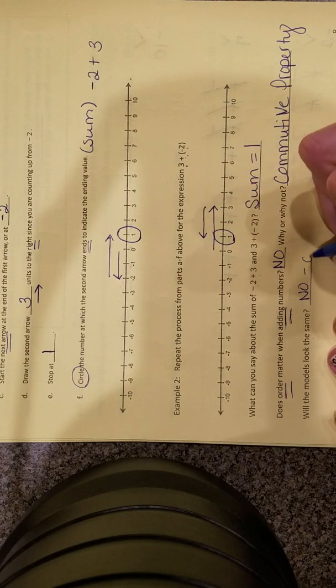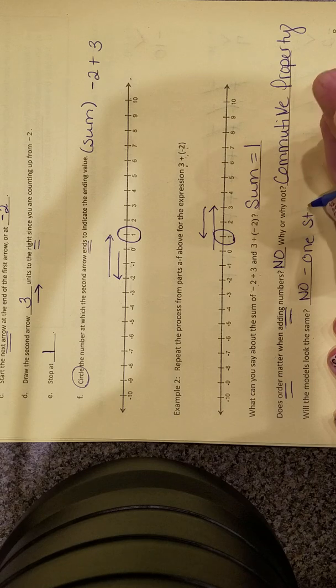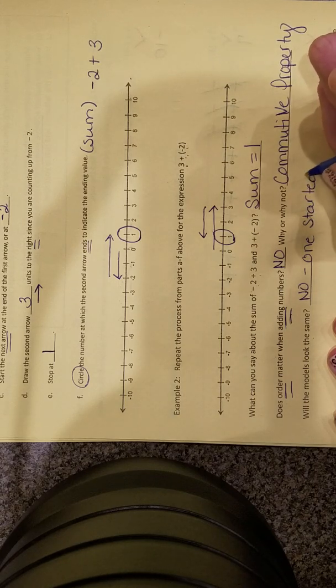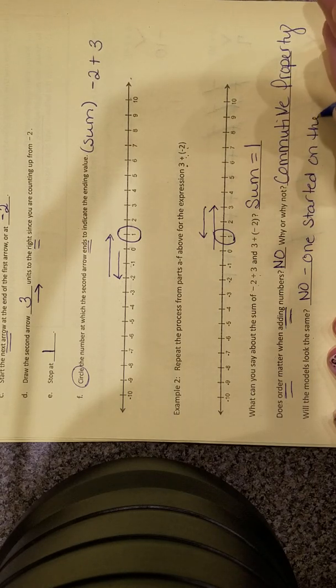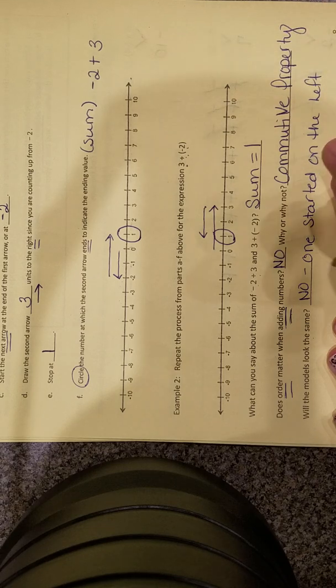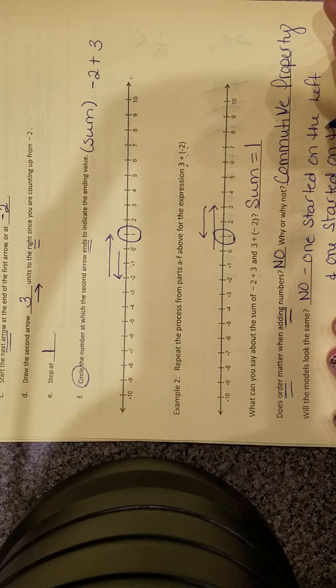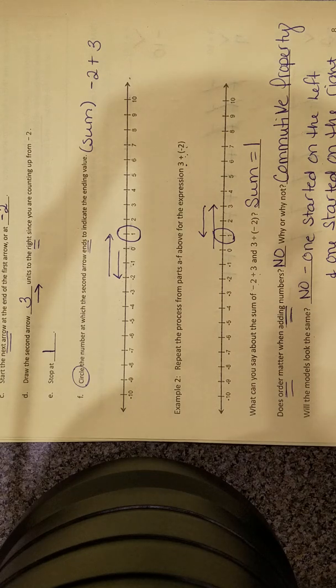So no, one started on the left, and one started on the right. So they didn't look the same, but I still got to the same answer, as long as I kept my negative sign with the correct number.